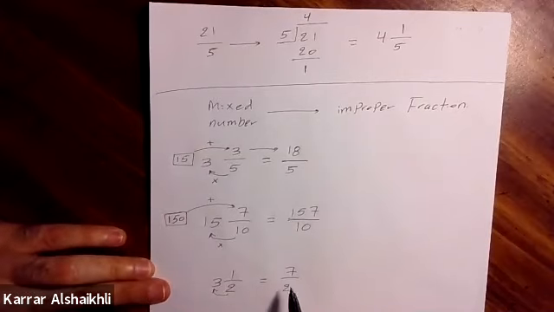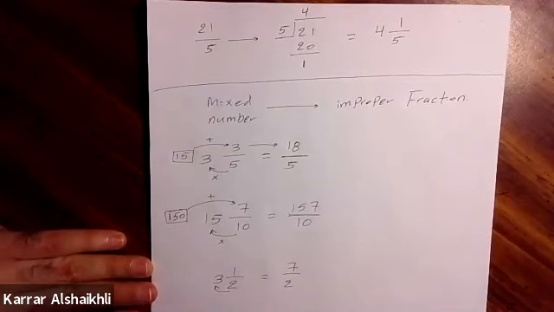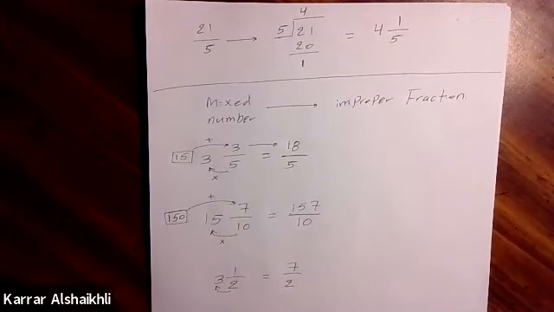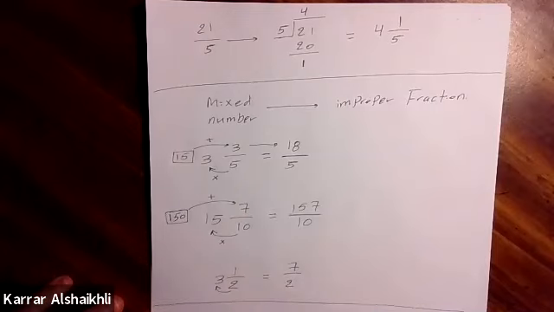This is an improper fraction. This is the mixed number. This is the first example we did, 7 over 2. So that's how you convert from an improper fraction to a mixed number. And we will see that in the next example when we start doing the multiplication and the division between two fractions.